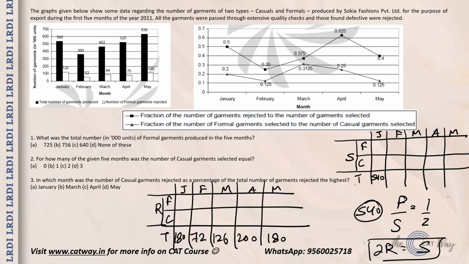And for selected or accepted, if you talk about, they are 288 in Feb, they are 336 in March, they are 320 in April and they are 450 in May. They are 450 in May. Okay, so this data we have accumulated.